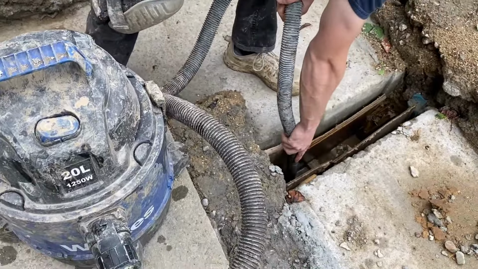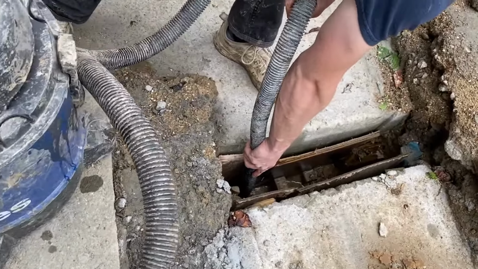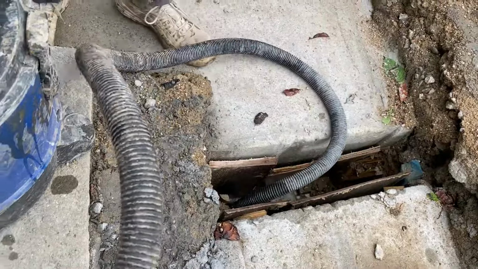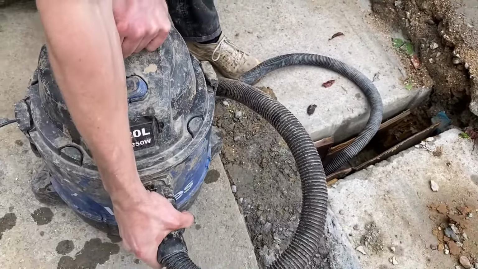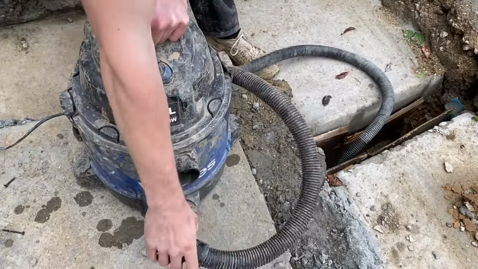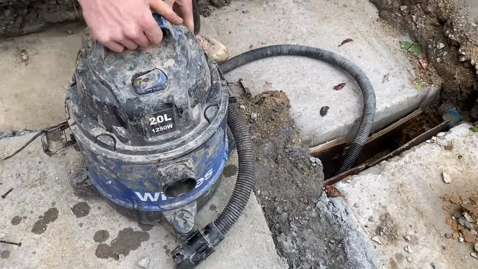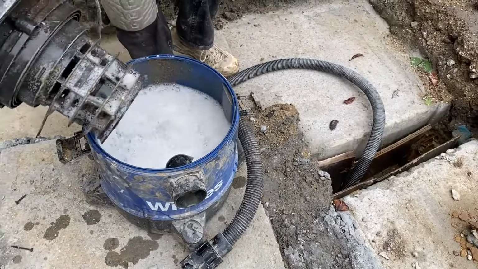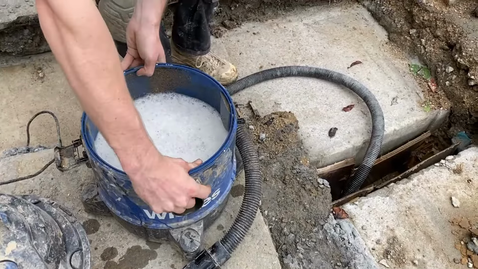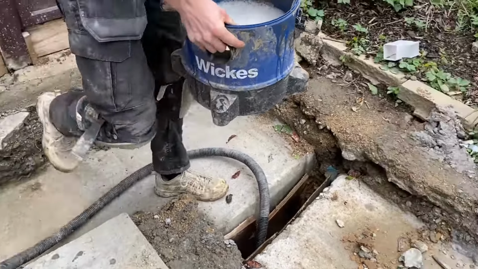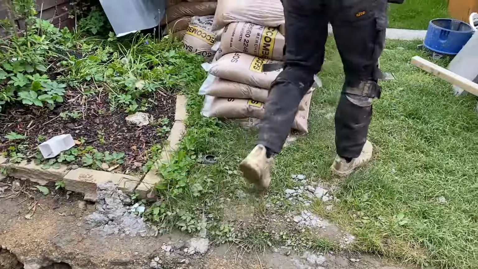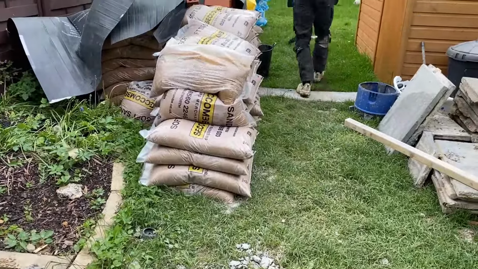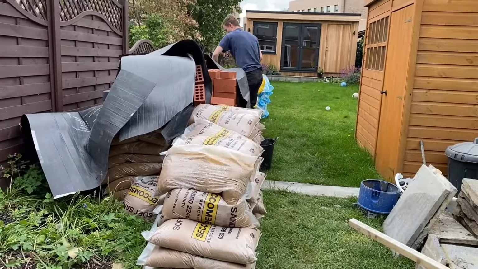So we're going to have to run that from the sewer that you saw inside all the way under the additional 3 meters of extension that we're adding onto the property. And then beyond this point, so to the right of the picture you can see here, we'll have to put a small manhole cover into the garden, which would be the rodding access. That would be where you'd be able to go in and clear any blockage that builds up in the sewer itself.